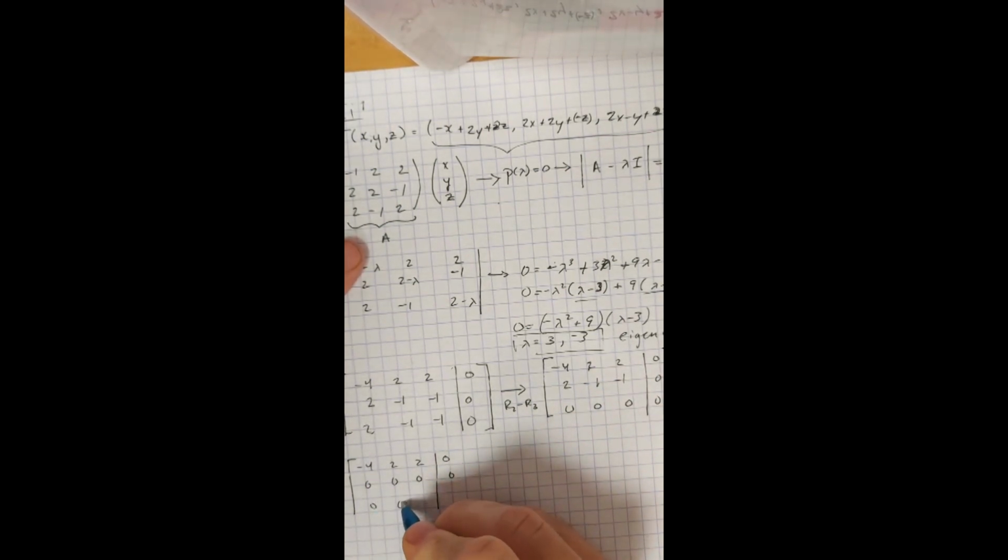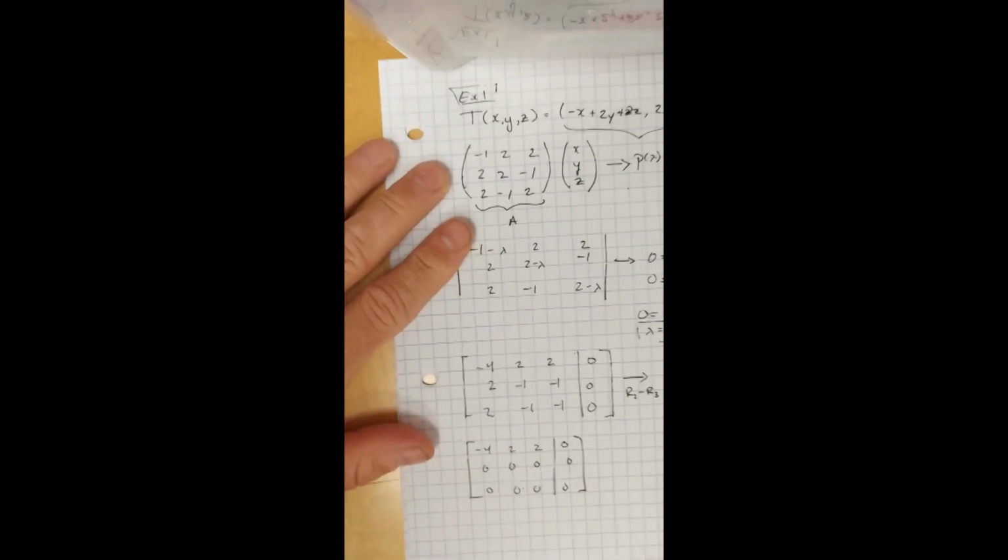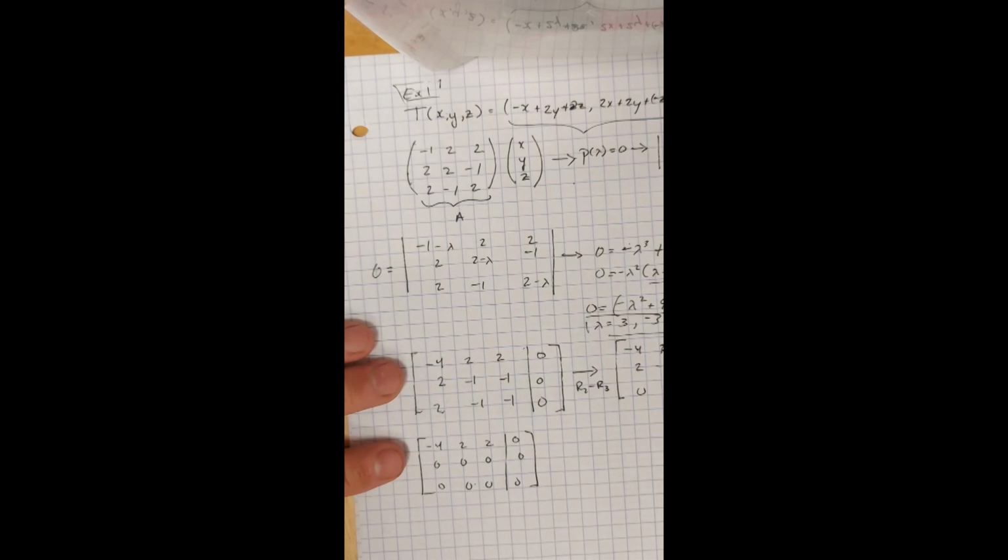So we reduce all of this to our row reduced version, and what this is saying is that -4x plus 2y plus 2z is equal to 0. So if I move the 4x over to the side and then divide by 4, you get x is equal to 1/2 y plus 1/2 z.